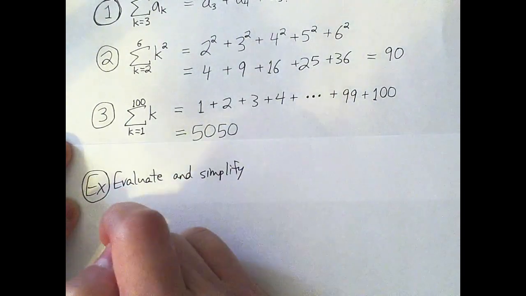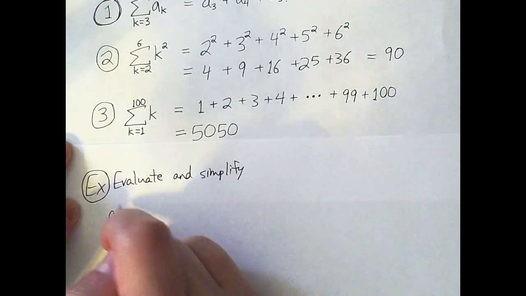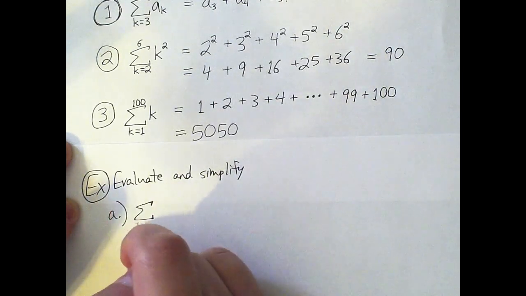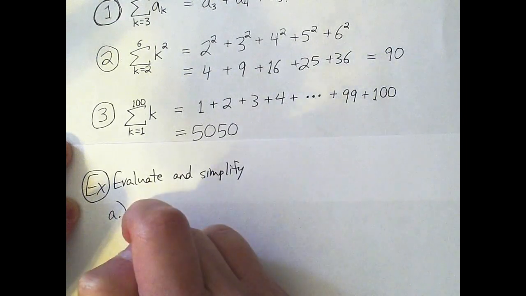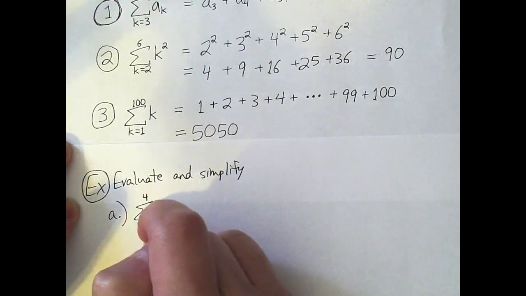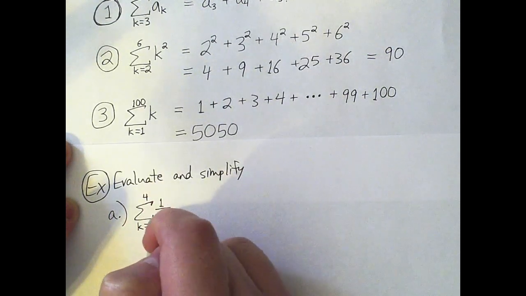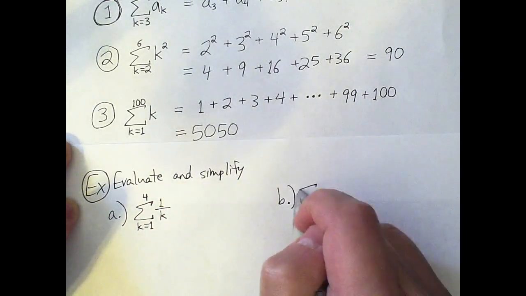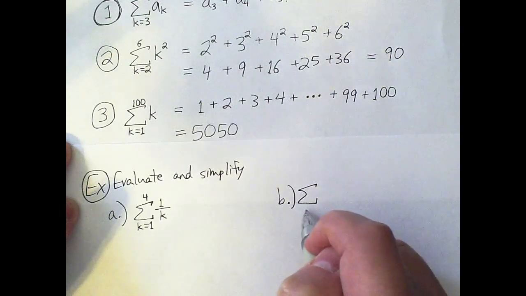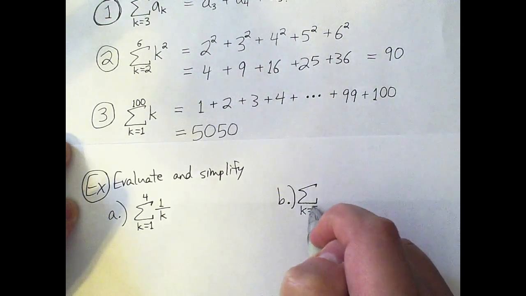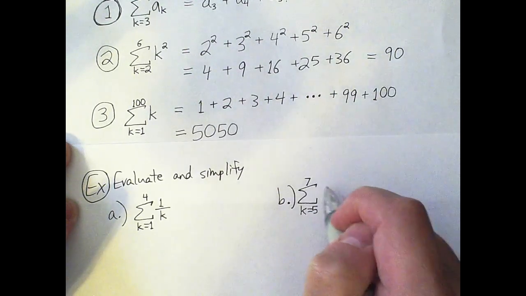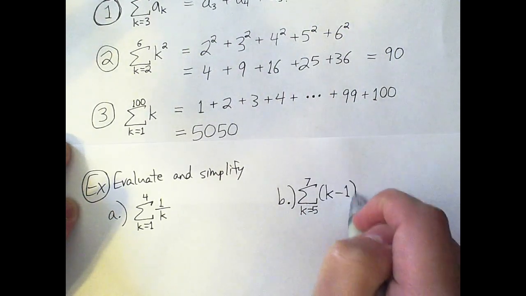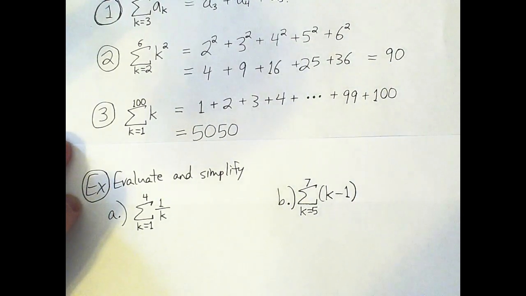The first one is sigma, underneath it says k equals 1, on top of it says 4, and this is 1 over k. And part B, sigma, underneath it says k equals 5, and above it says 7, and it says parentheses k minus 1. So I'd like you to pause the video and try these.